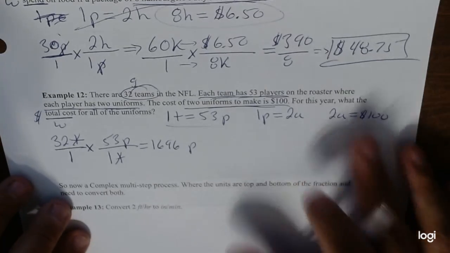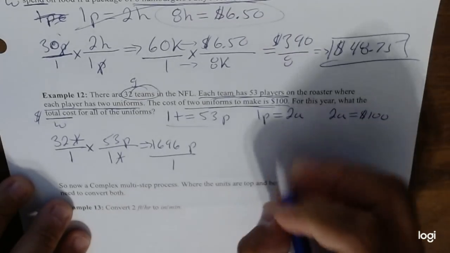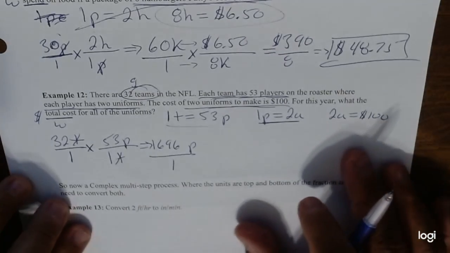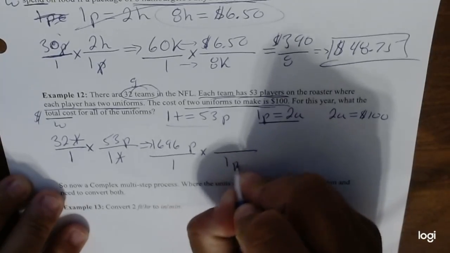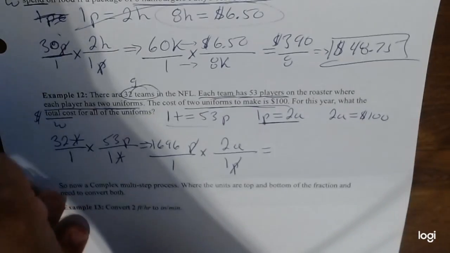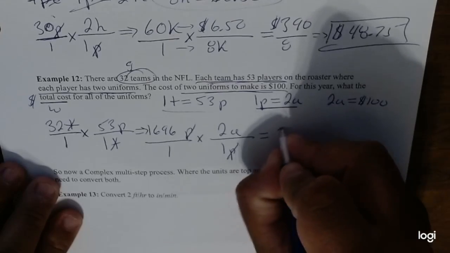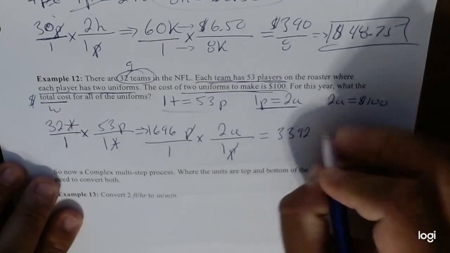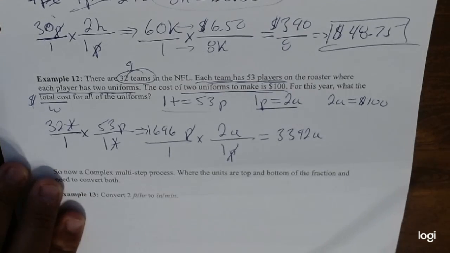Okay. Again, we're not done. We want money, so we keep going. Next equivalency goes from players to uniforms. That's the only way we get rid of players. So for every one player, there are 2 uniforms. So those cancel. So we multiply by 2, which gives us 3,392 uniforms. Now we're almost there.